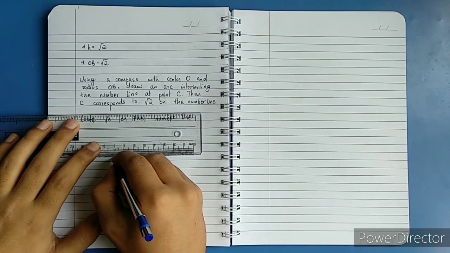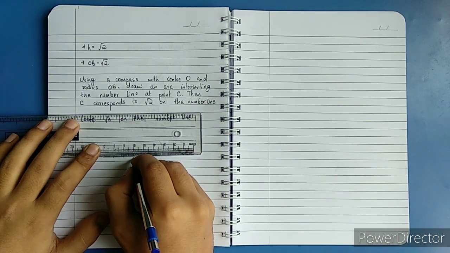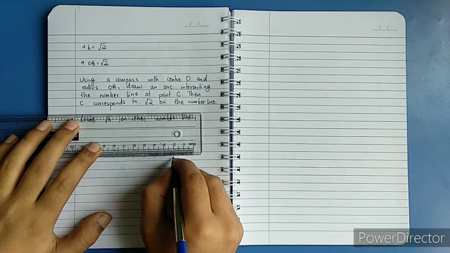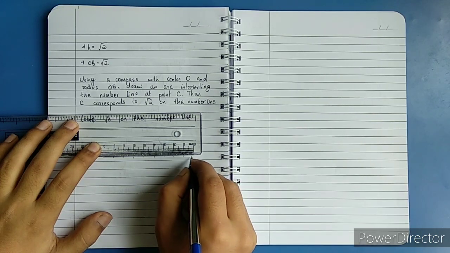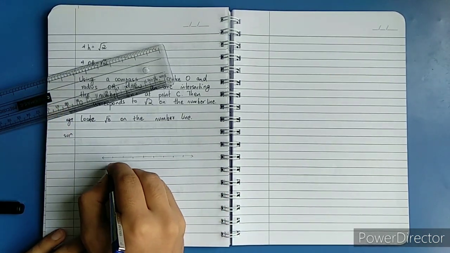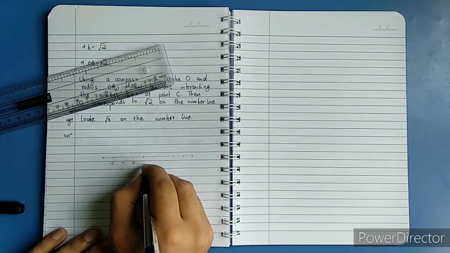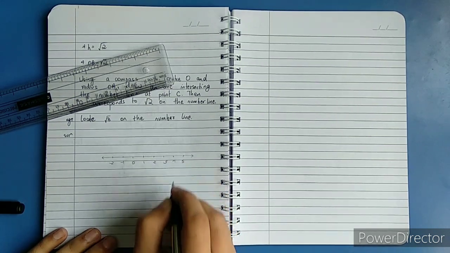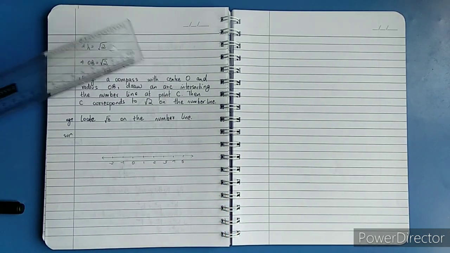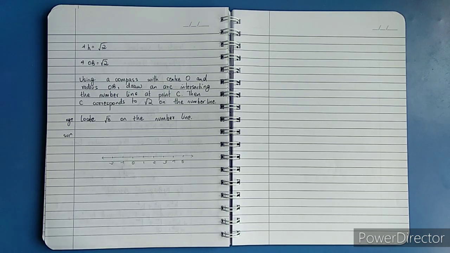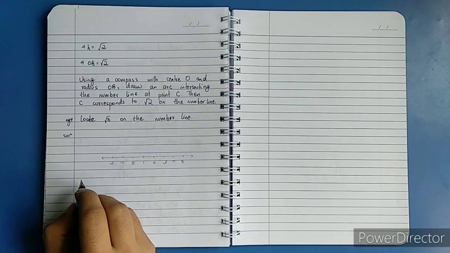We're going to take gaps of 1 centimeter each. Now to locate root 3 on the number line, again we are going to use Pythagoras' theorem.